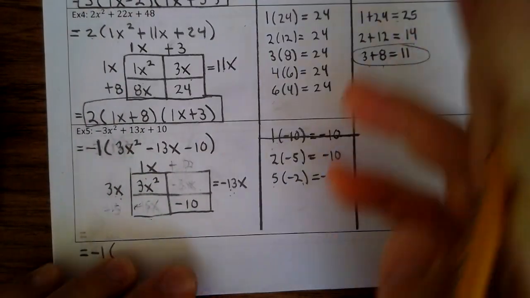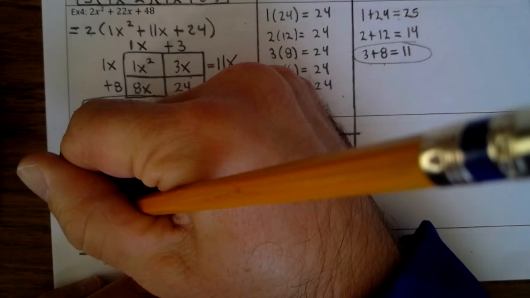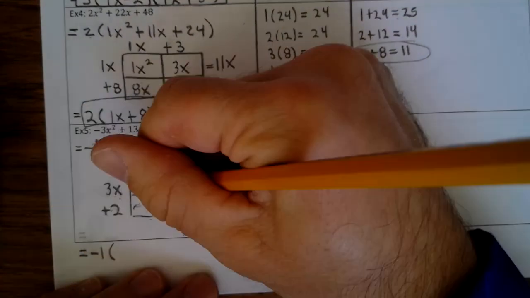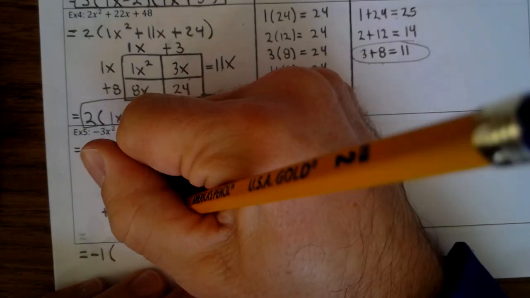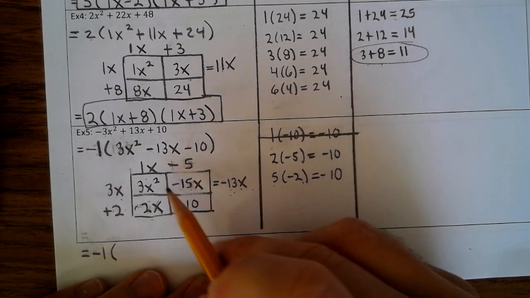So 3 times negative 5 is negative 15x. 2 times 1 is 2x. Negative 15 and 2x becomes negative 13. So now we have our factors as negative 1 times 3x plus 2 times 1x minus 5.